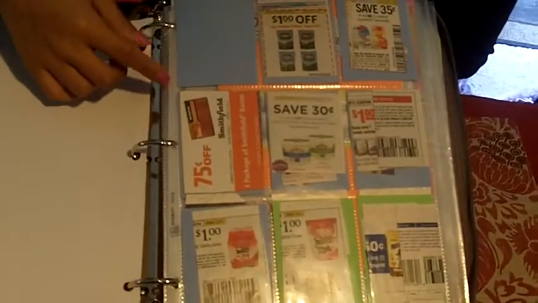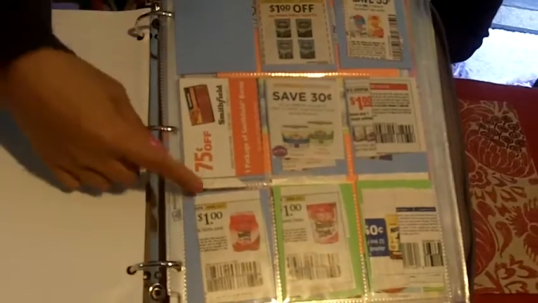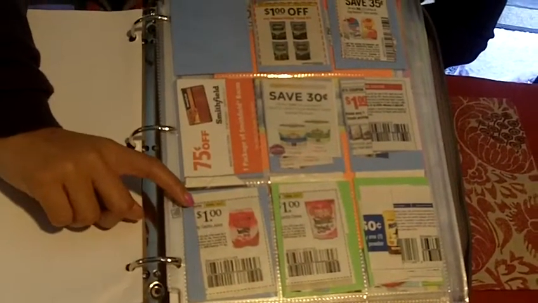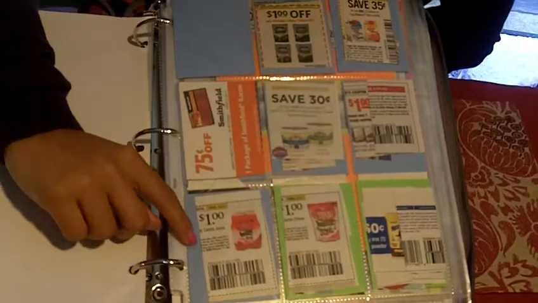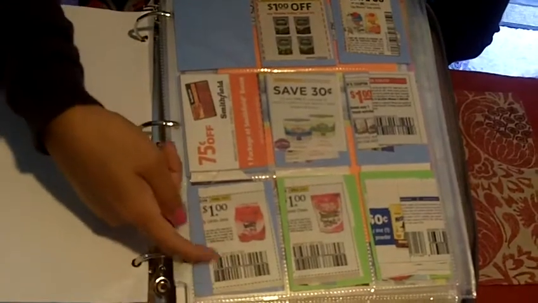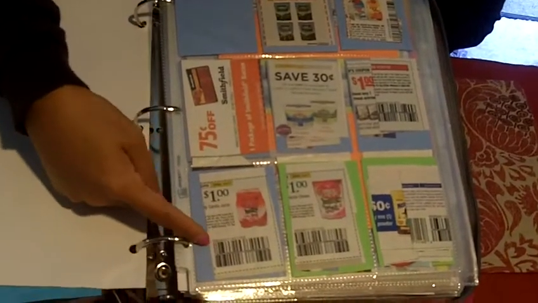Now the reason I have it like this is, for one, I like to see the pictures. So I have the pictures, you can see the amount and you can see the expiration date. Now with this, it's folded. Don't get discouraged if you see that it's folded. The coupons will still work.